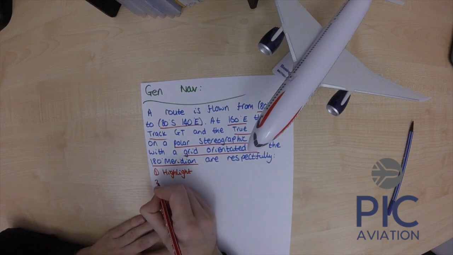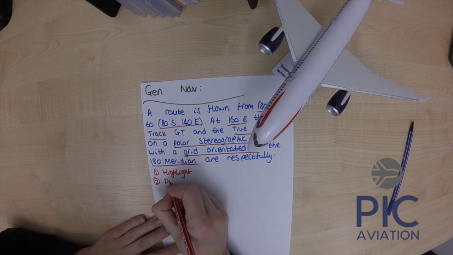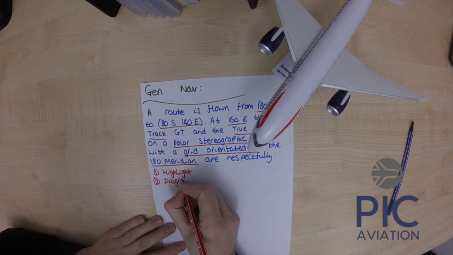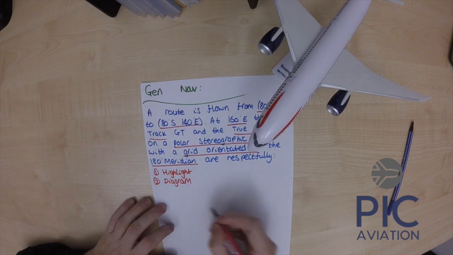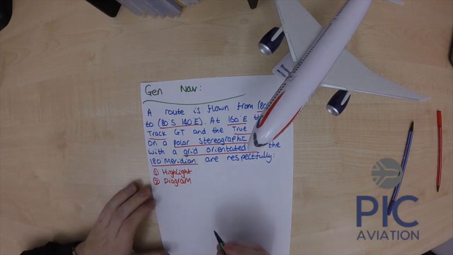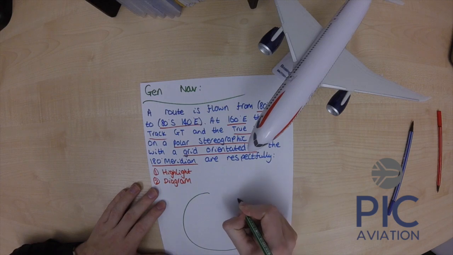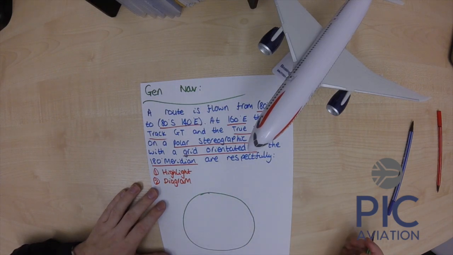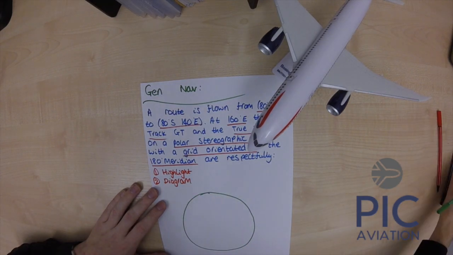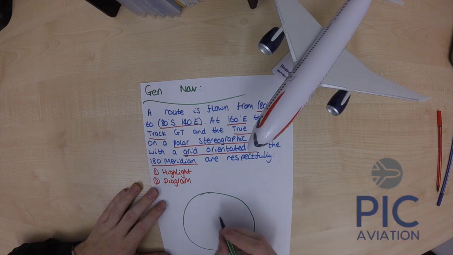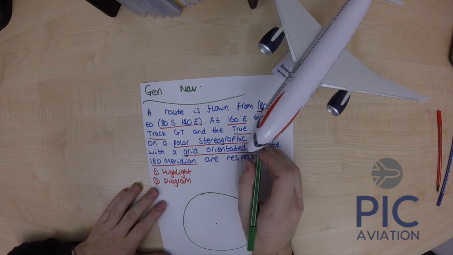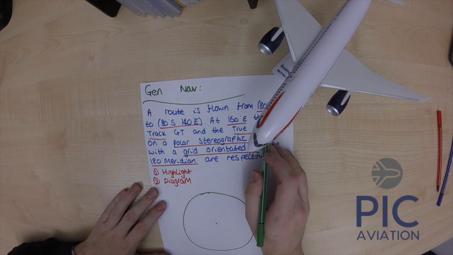So 2, diagram. I'm going to start by drawing a circle to represent our Earth. It doesn't have to be anything to the standard of Lowry or anything like that. At the centre, we mark, we look to see what hemisphere we're in. It's clear we're in the southern hemisphere.